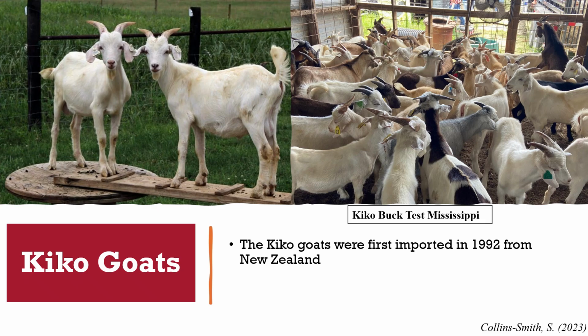The Kiko goats were first imported in 1992 from New Zealand. I've also worked with them. This picture is in Mississippi, where normally producers donate some of the bucks to try and see their performance for improving breeding.